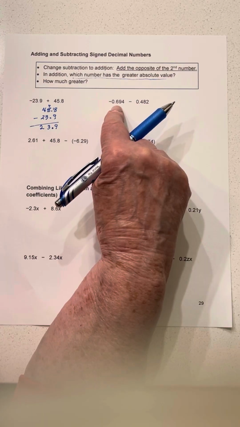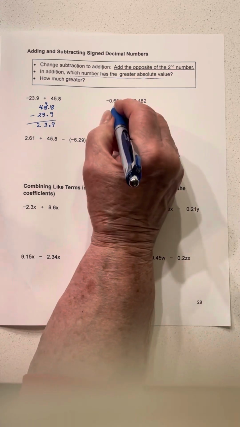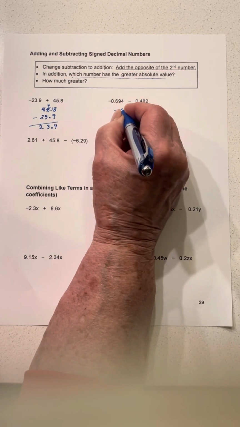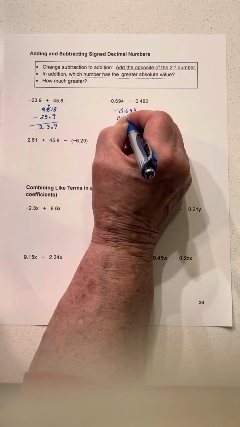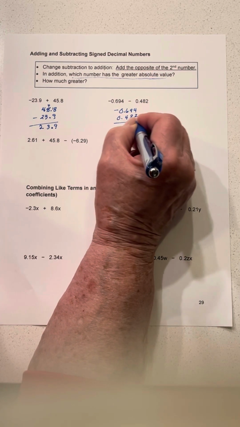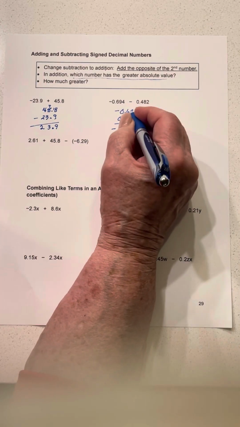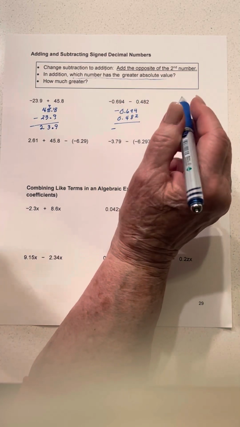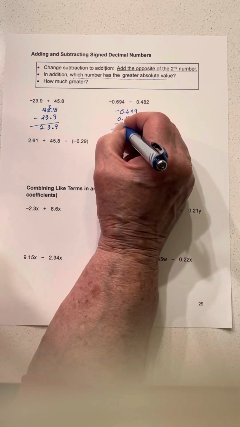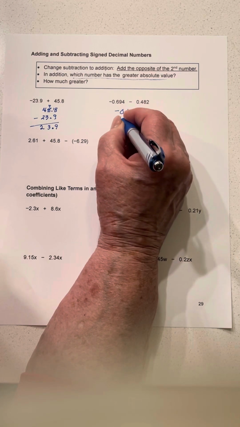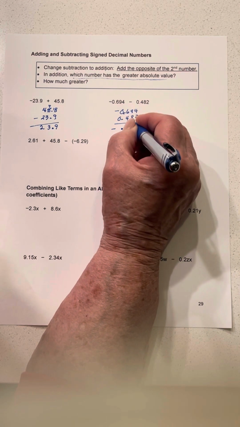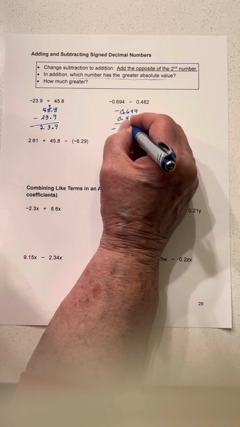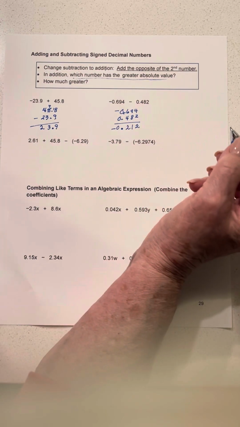This absolute value is greater than this one, so we're going to put it on the top. Put this one on the bottom. And our answer is going to be negative because we have more negatives. And now we have to ask ourselves, how many more? Our decimal point's going to go right under here. 4 minus 2 is 2. 9 minus 8 is 1. 6 minus 4 is 2. And 0.